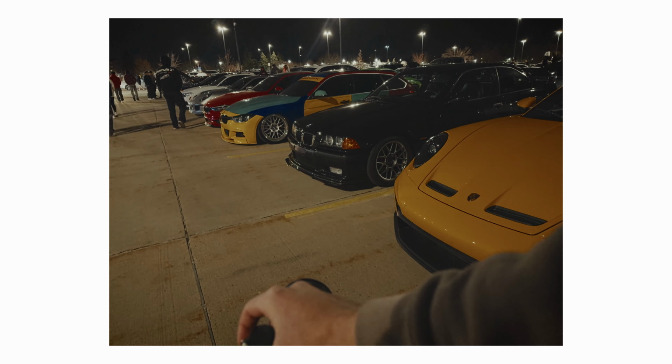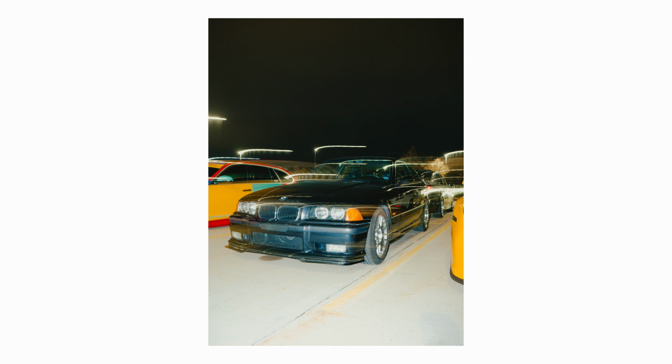But then this is where I start using the flash to create images similar to what we were doing on day one in the morning.